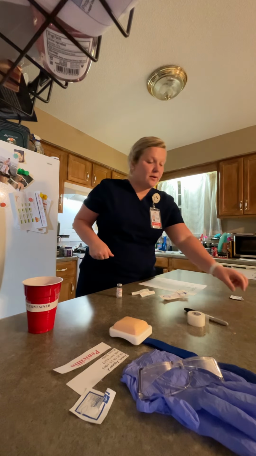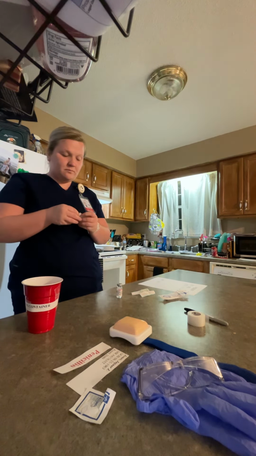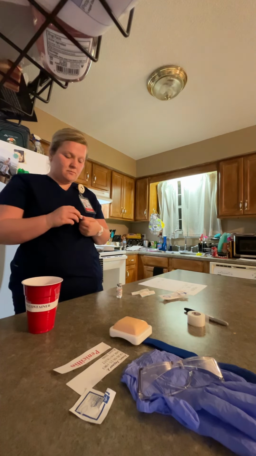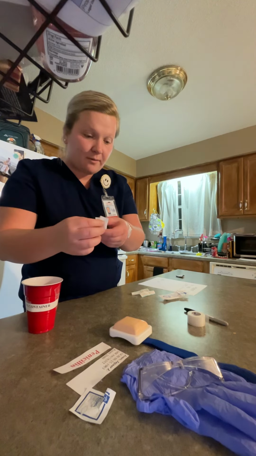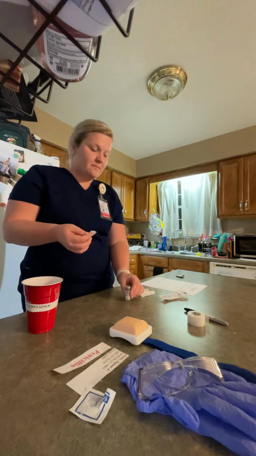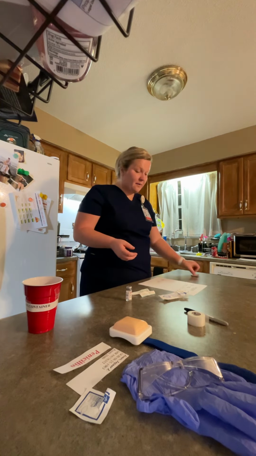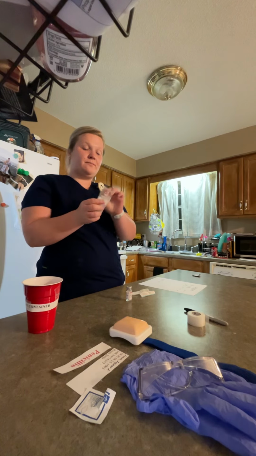Now I'm going to clean my vial. While cleaning my vial, I will clean from the inner circle to the outer. Throwing that away. Now I will get my 3 milliliter syringe.